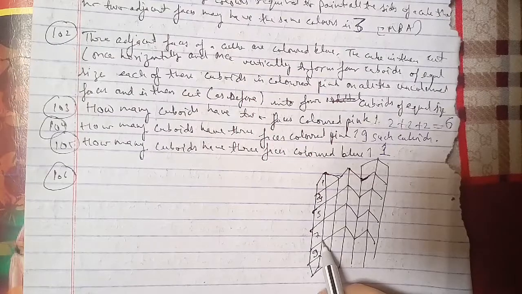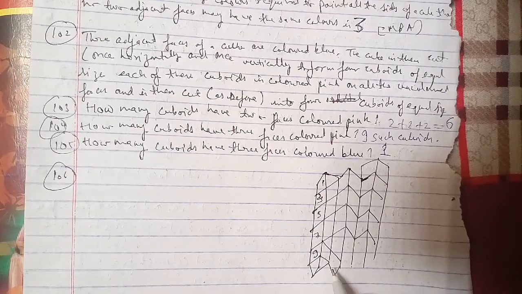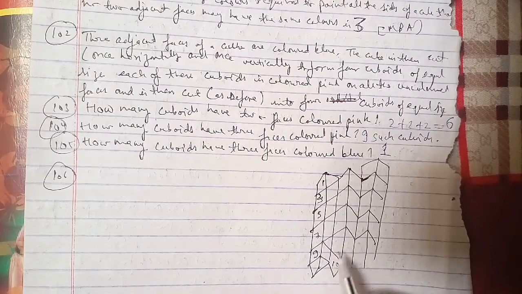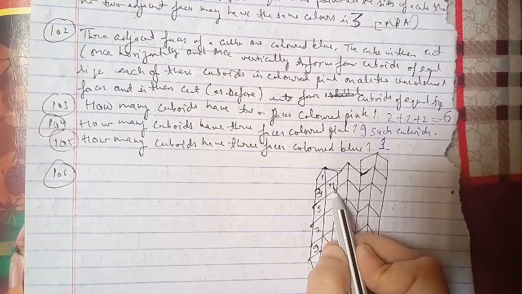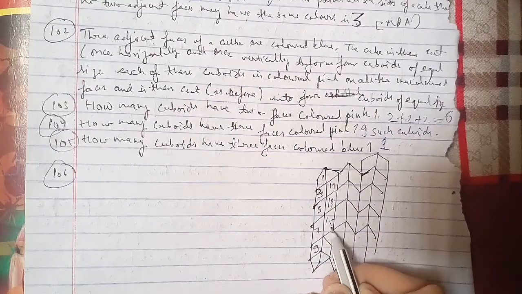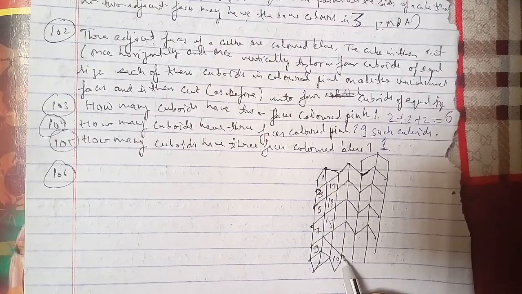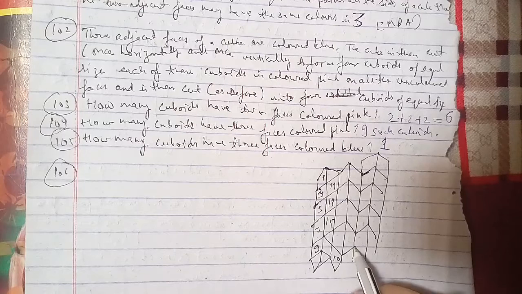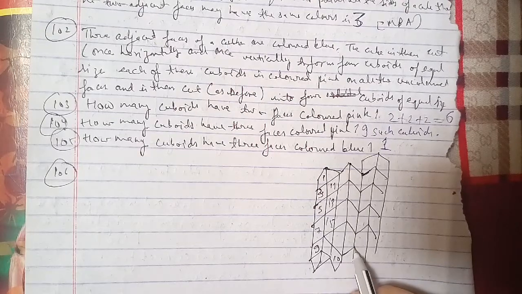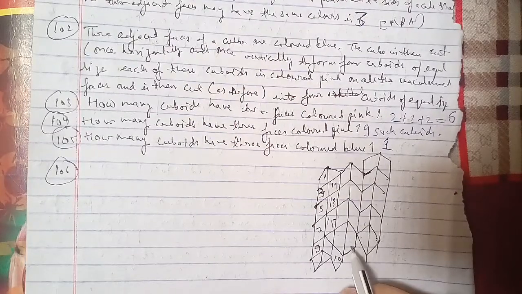This is 10, and here is 11, 13, 15. Then after 10 it is folded upward, and then we have this one. After 15, this is 10, and after 10 we have 16 as well.